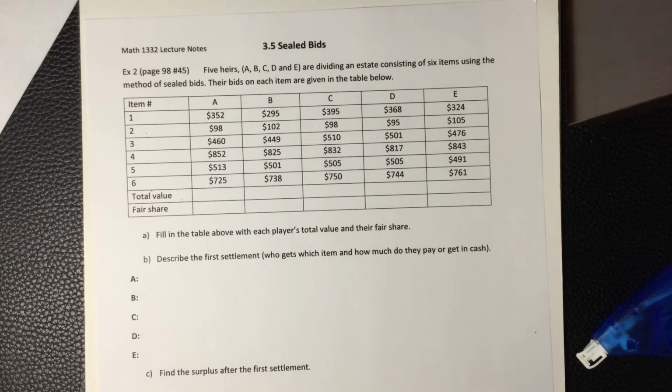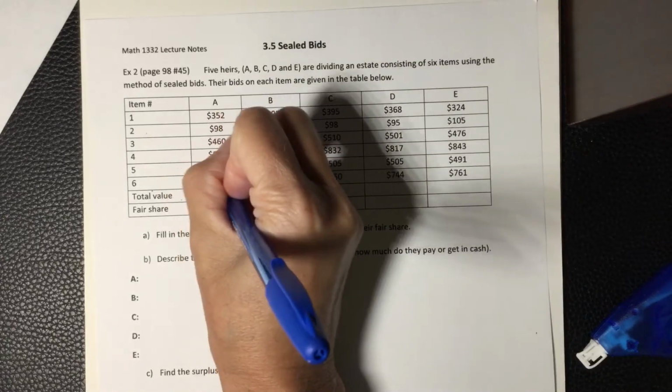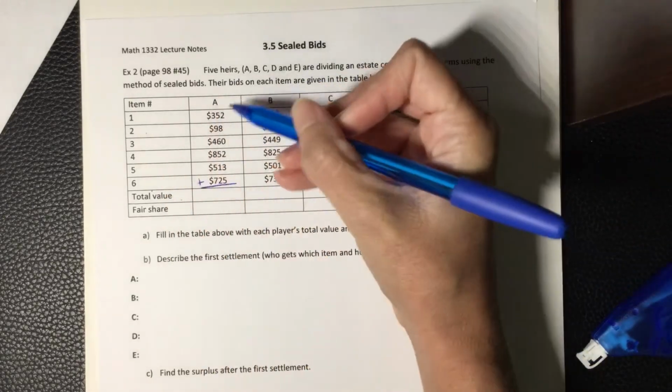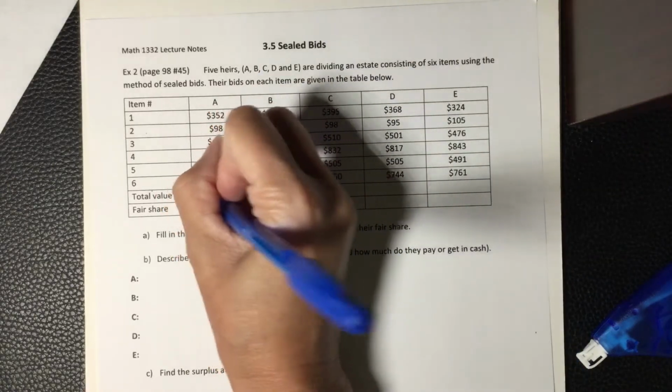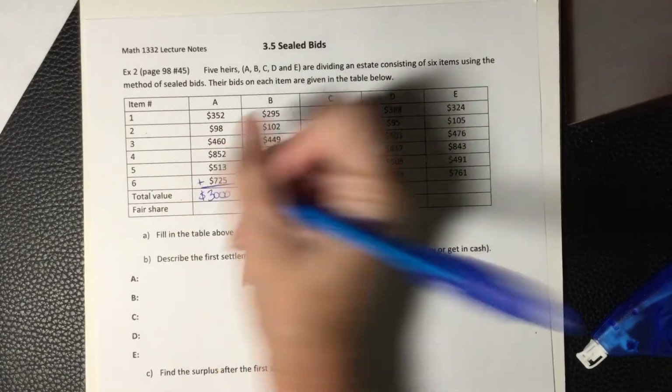So their bids are given, right? So step 1, which is the bidding process, has been done already. So what we want to do first is we want to get their total value and their fair share. So total value, you're going to add each player's column. So if I add all of these together, it does come out to be 3,000.